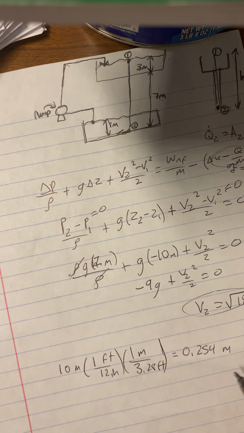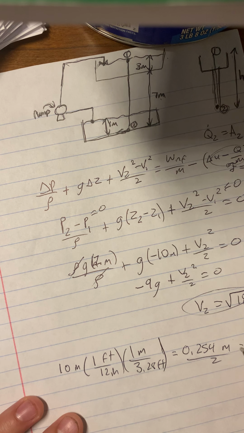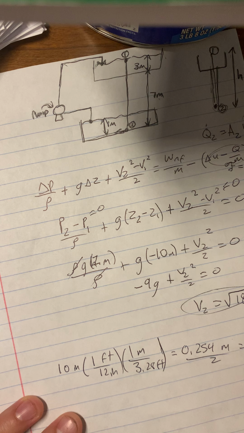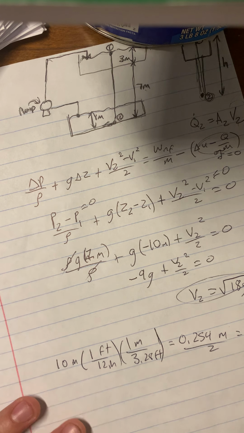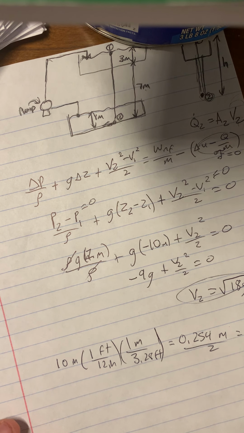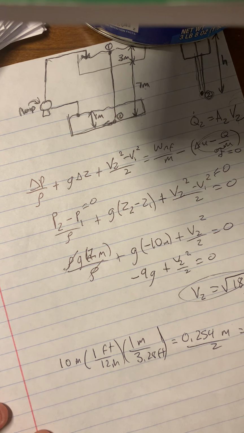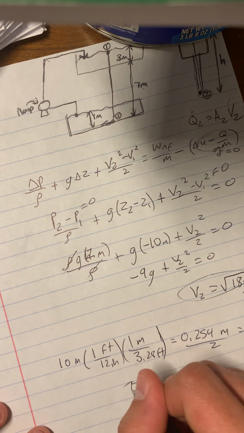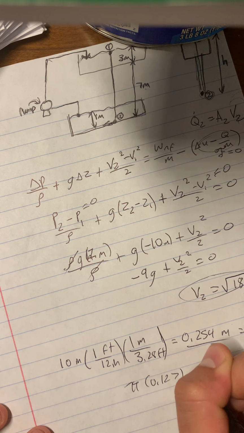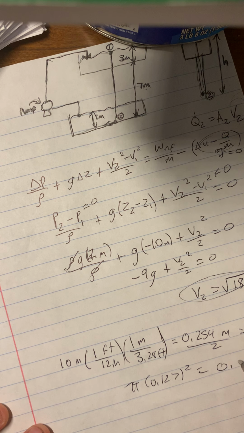And then divide that by 2 to get our radius, and that is equal to 0.127 meters. Okay, so we know that area is pi r squared, so this number squared times pi. So we're just going to say pi times 0.127 squared is about equal to 0.051 meters squared, and that is equal to our A2.